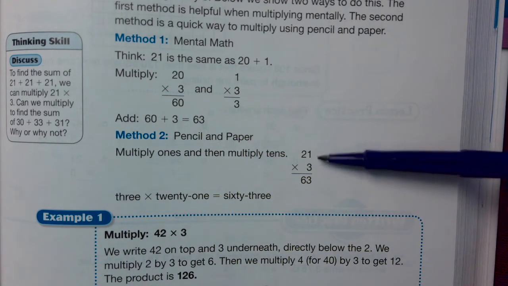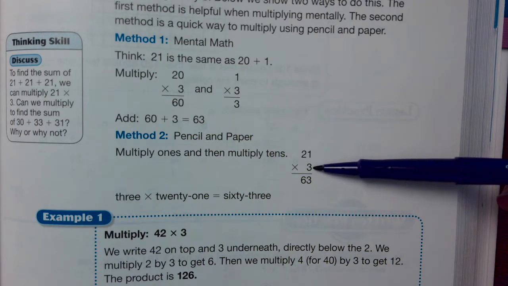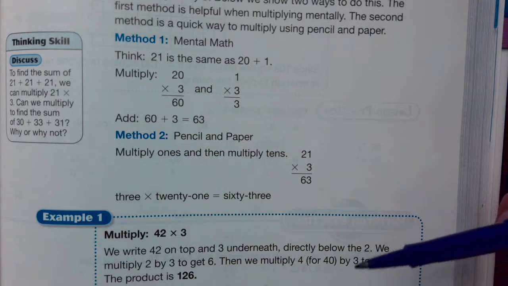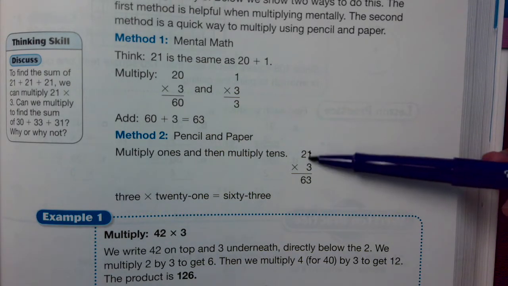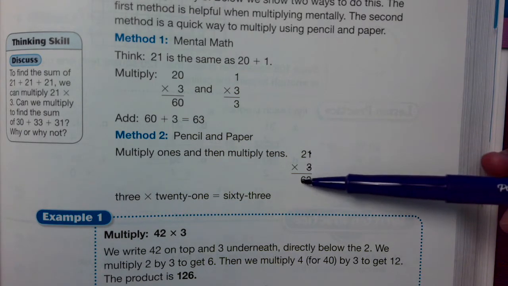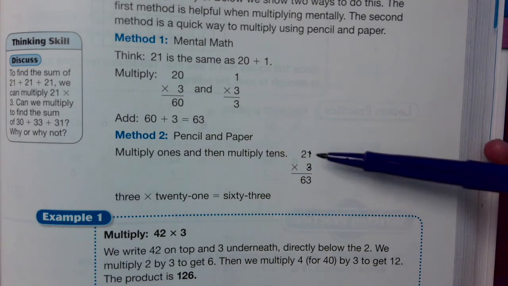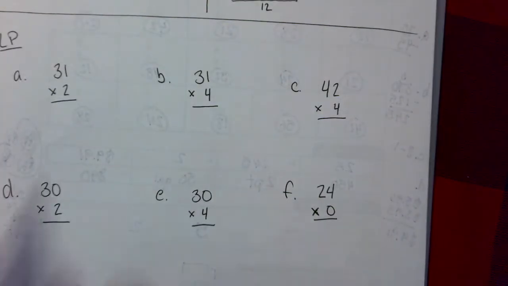We're going to say 21 times 3. First, we're going to do 3 times 1 is 3. Then we're going to do 3 times 2 is 6. Notice it's different than addition because we're not just staying in a line and saying 1 times 3 is 3, 2 times nothing is 2, right? We're actually going and doing 3 times both of these, okay? That's how multiplication is different than addition.